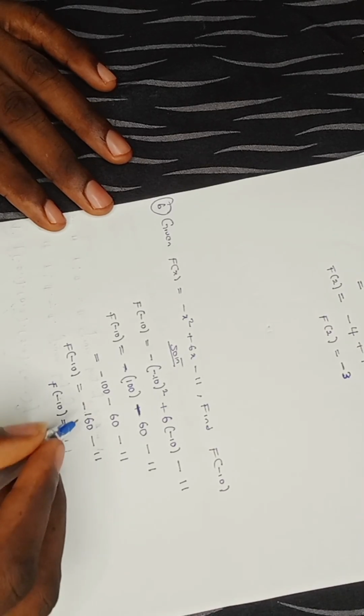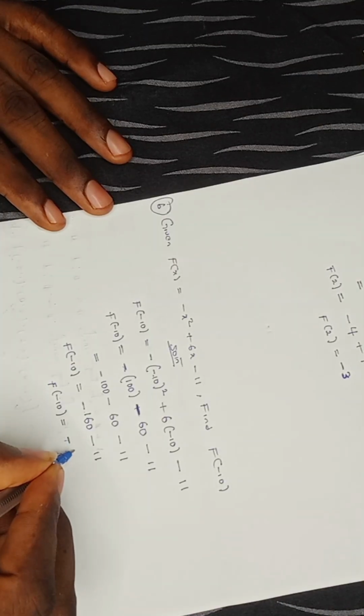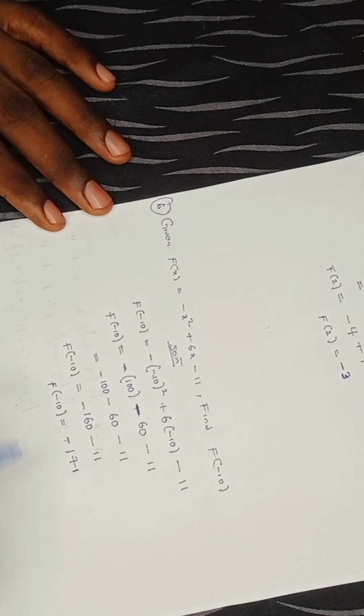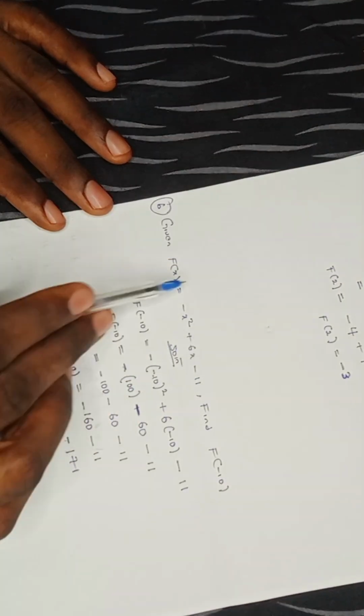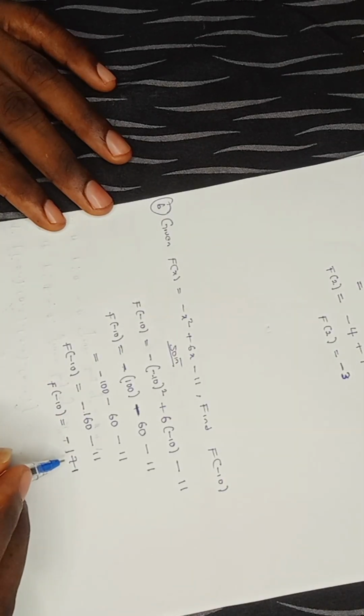So since I'm still owing, it means I'll have minus 171 naira. So what does it suggest? It means that if I evaluate this particular function at minus 10, the function will be equal to minus 171. So this is it for option B.